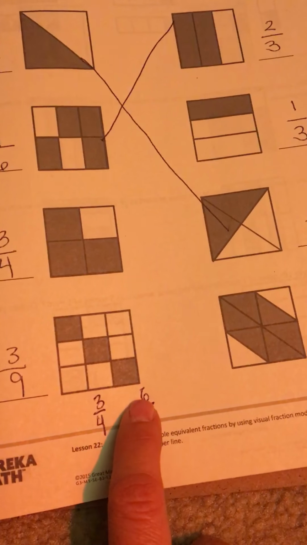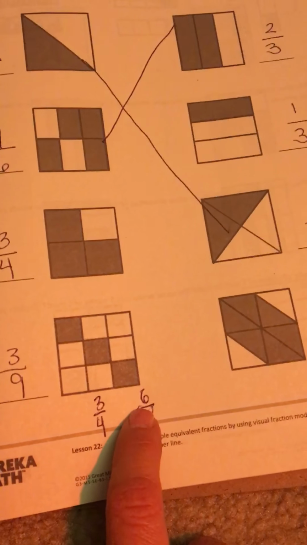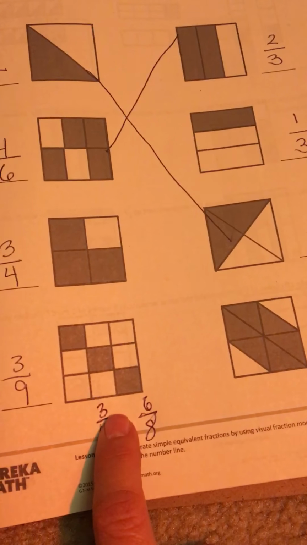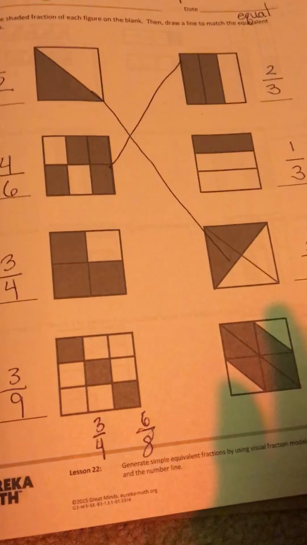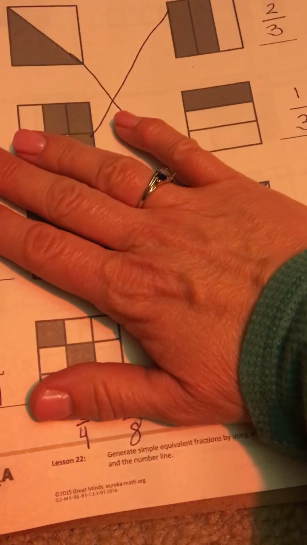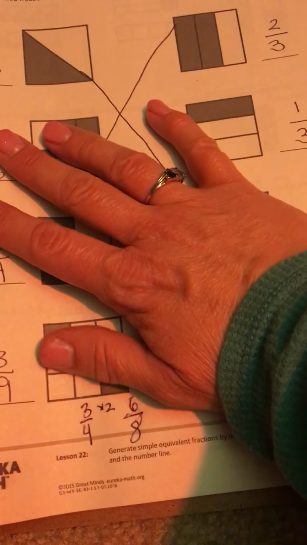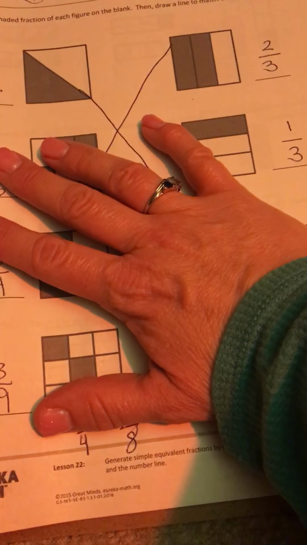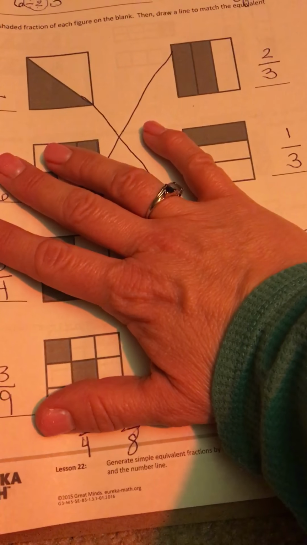How do I get from 3 to 6 if I'm multiplying? Well, 3 times 3 is not 6. 3 times 3 is 9. Oh, okay, to get from 3 to 6, I multiply by 2. 3 times 2 is 6. Now, that means if I do that same thing below on my denominators, and it works out, those two are equivalent.